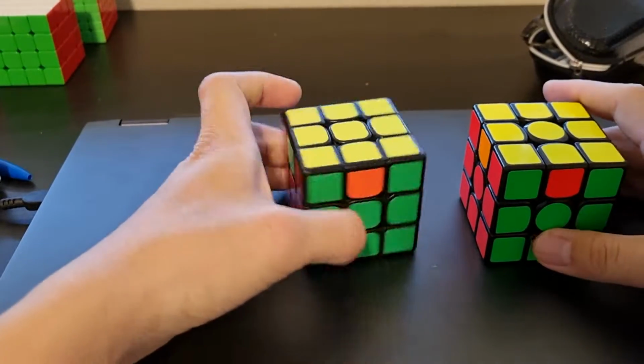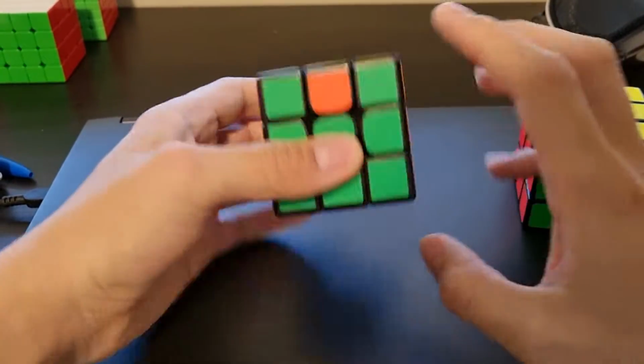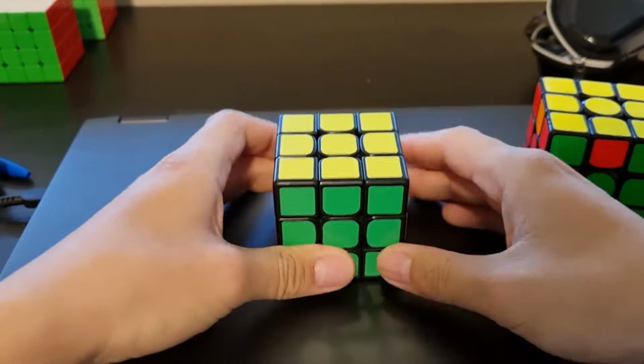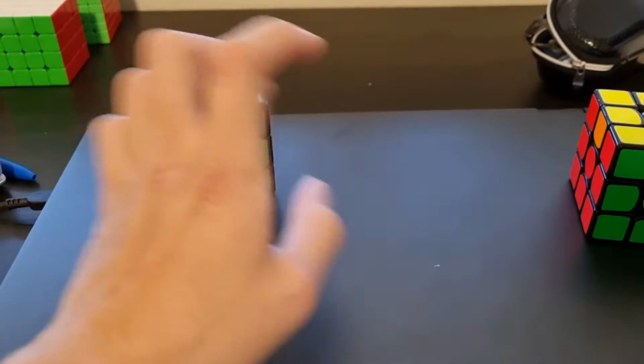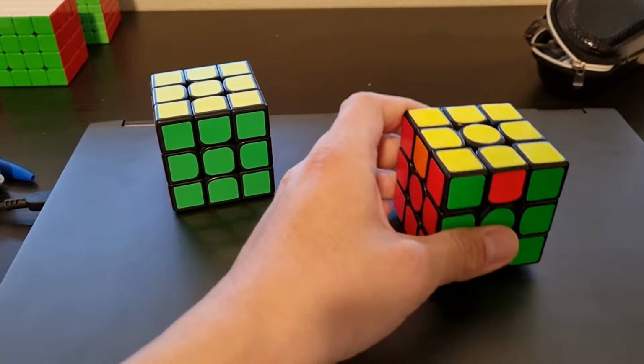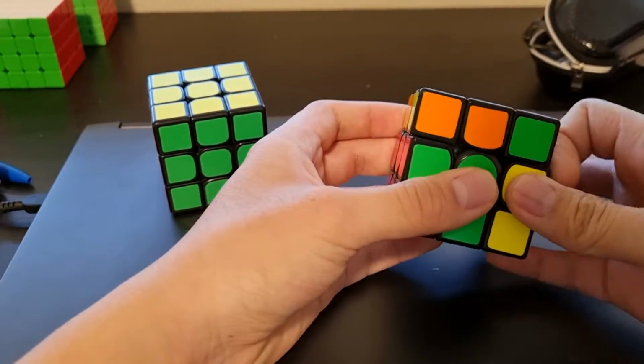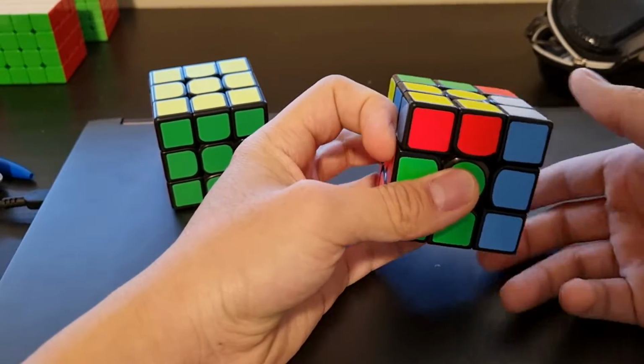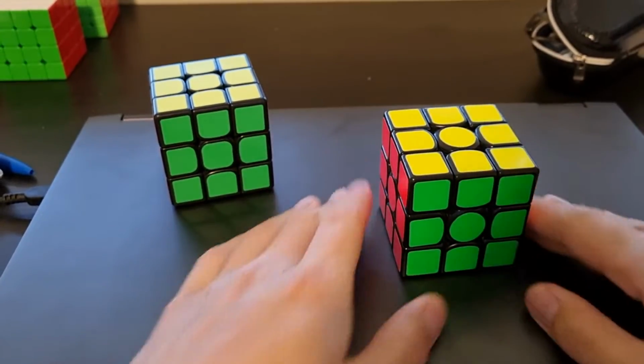And okay, now since we've hit these two cases, let's just recap them again. This one, very easy, right? We've learned that in the beginner tutorial. In this one, R2, U, R, U, R prime, U prime, R prime, U prime, R prime, U, R prime.